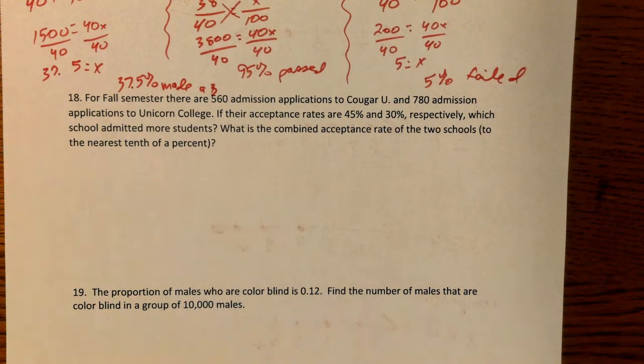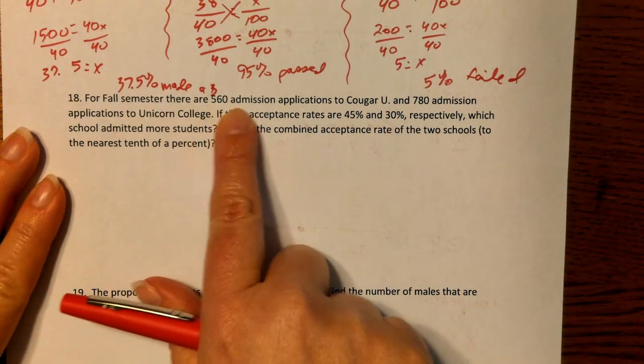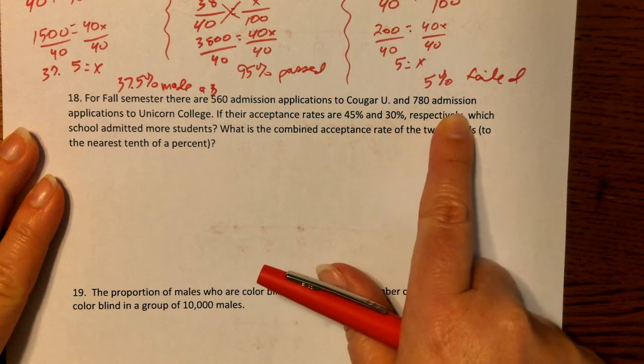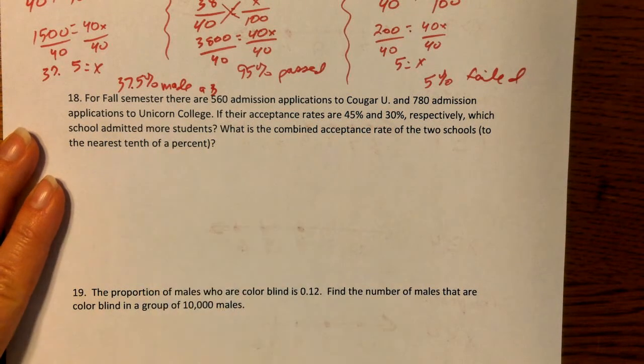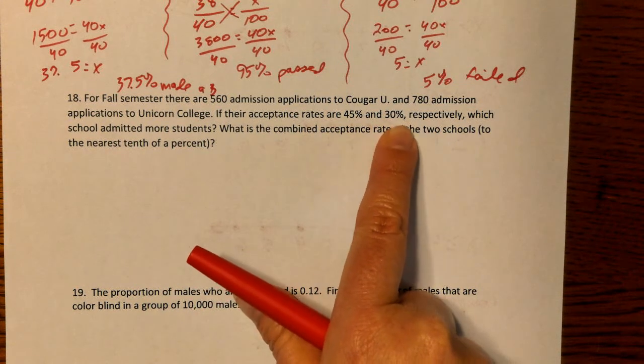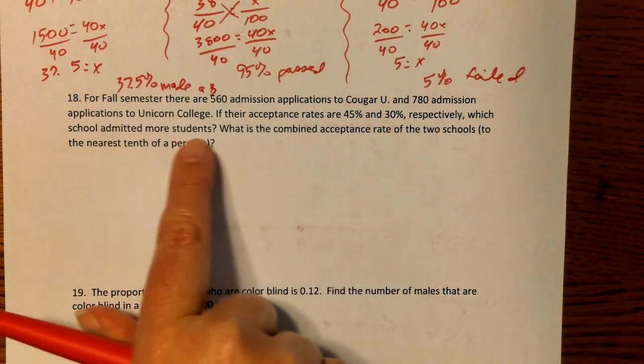Okay, number 18. For fall semester, there are 560 admission applicants to Cougar U and 700 admission applications to Unicorn College. If their acceptance rates are 45% and 30% respectively, which school admitted more students?